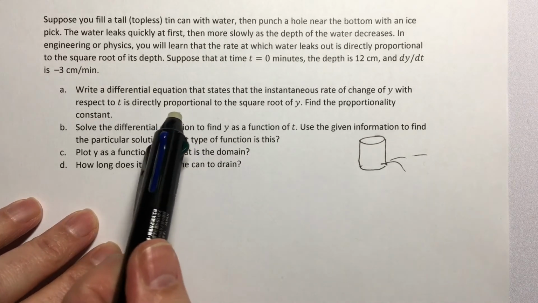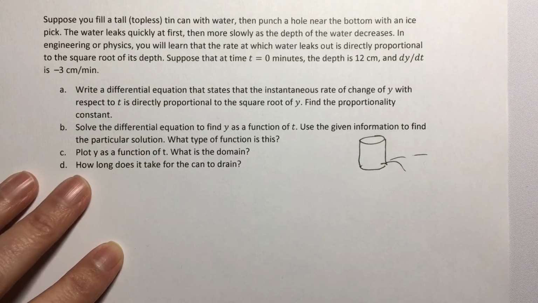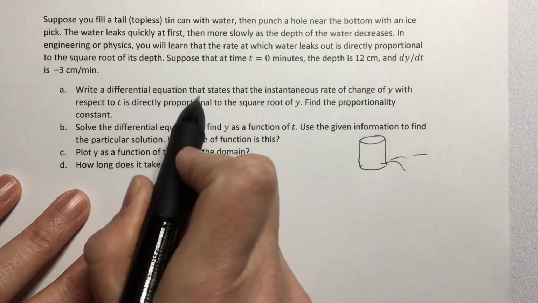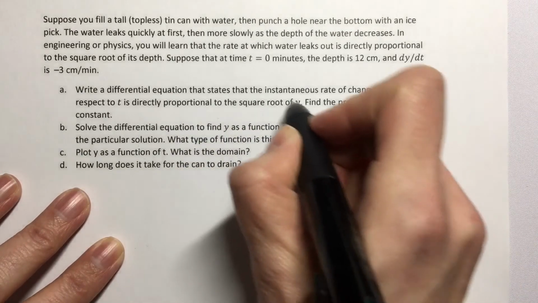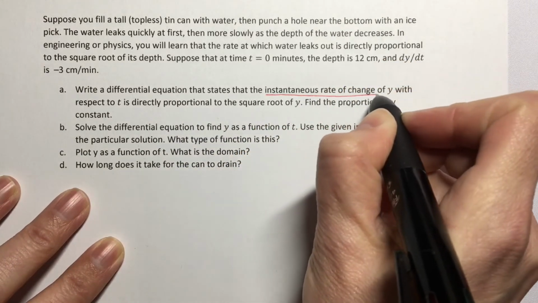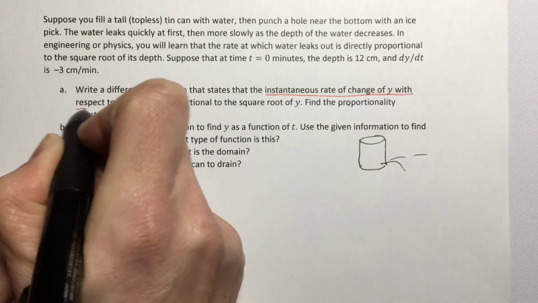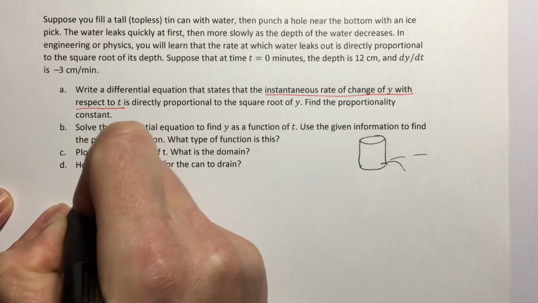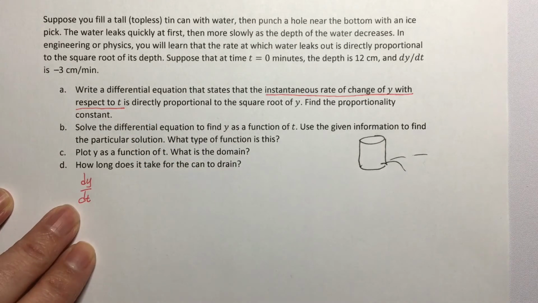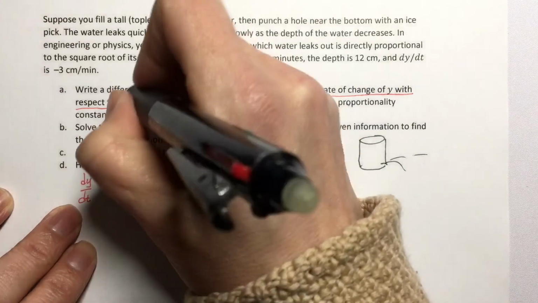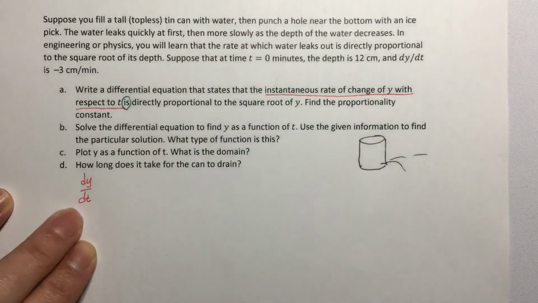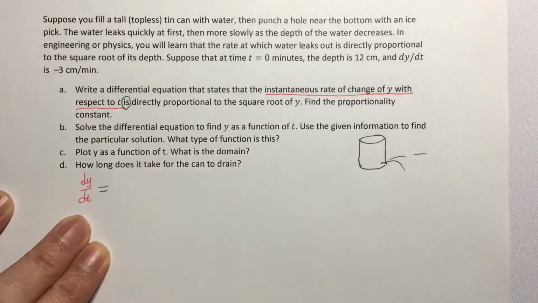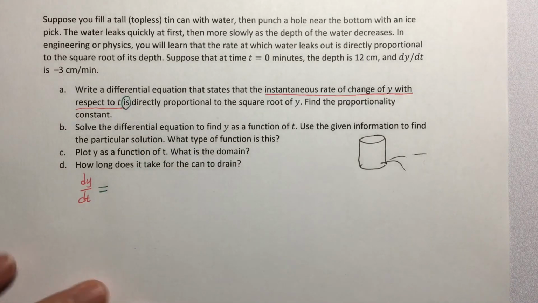Let's unpack that sentence. So we have a differential equation, so we know it's going to be d something dt. Okay, instantaneous rate of change of y with respect to t. That is dy/dt. So it's a very long way of saying dy/dt. Okay, and then you know from lots of years of math that when you see the word is in math, it means equals. That was such a light bulb moment for me when I figured that one out.